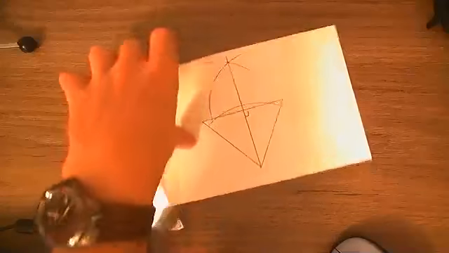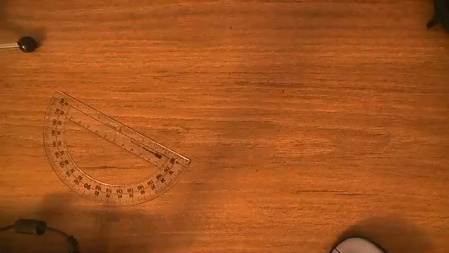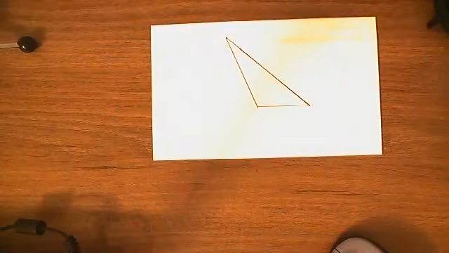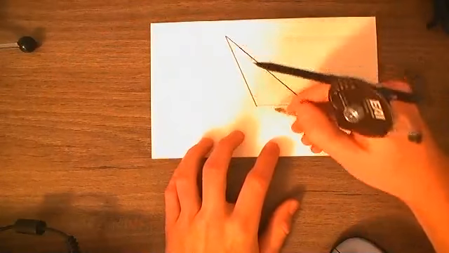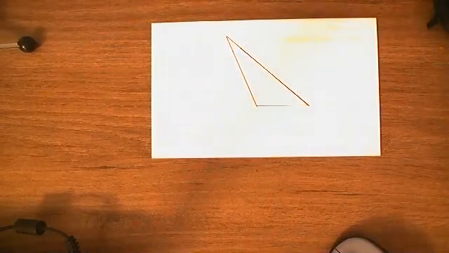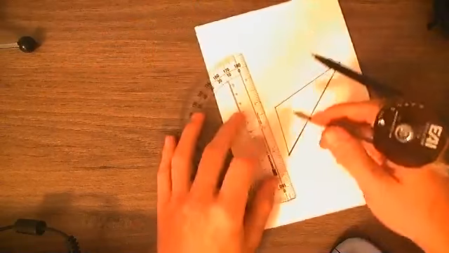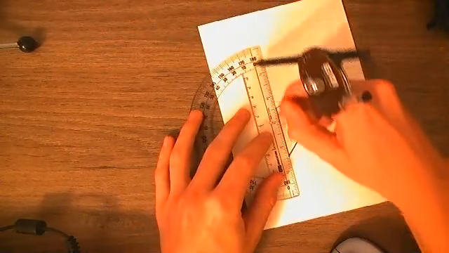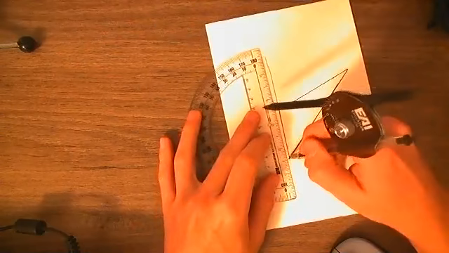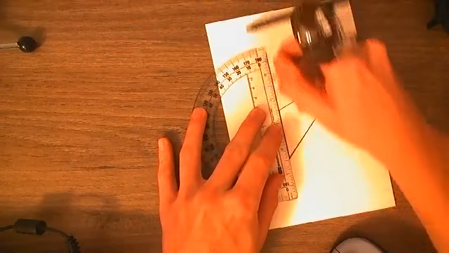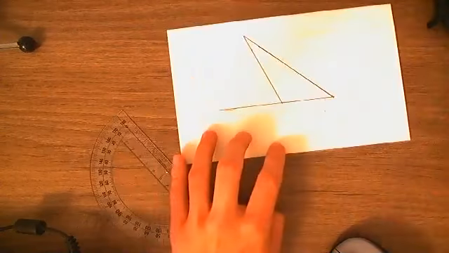Now with this, you're going to end up possibly with something like this, where you're going to have an obtuse triangle here with this angle being more than 90 degrees. So in order to do this, what we're going to have to first do is extend our base here. Take a straight edge, whoops, and extend our base.